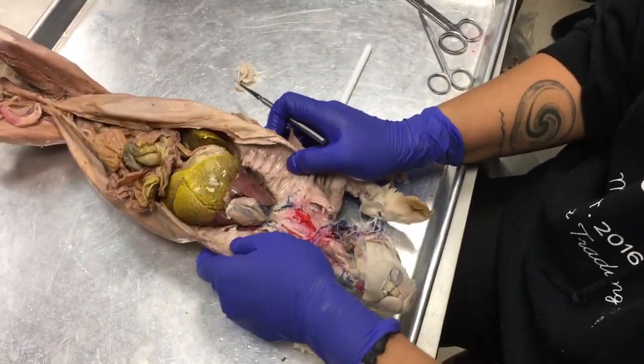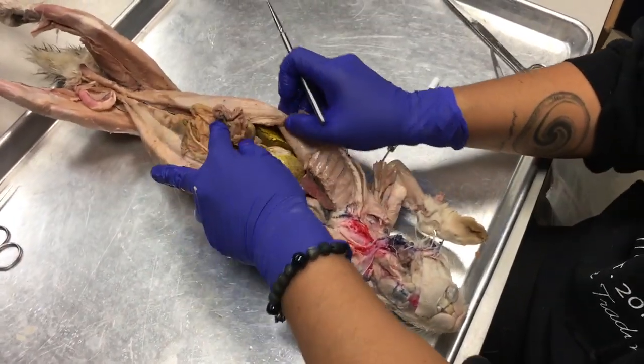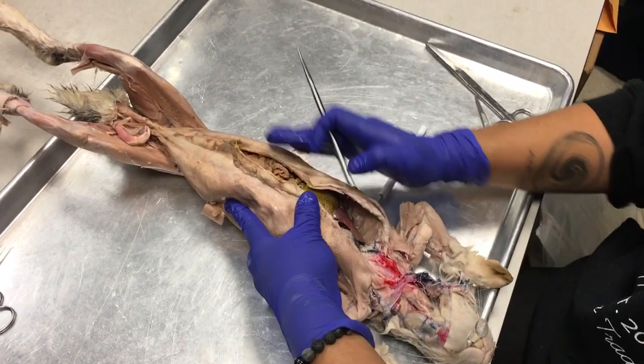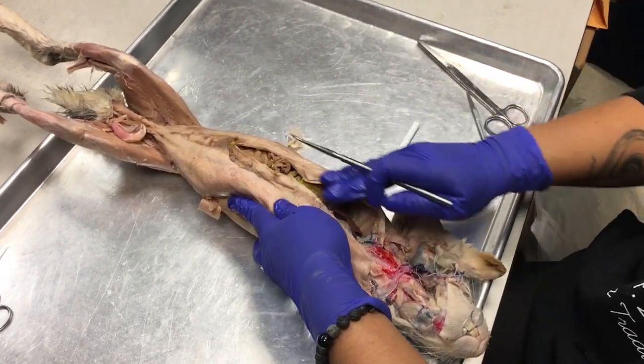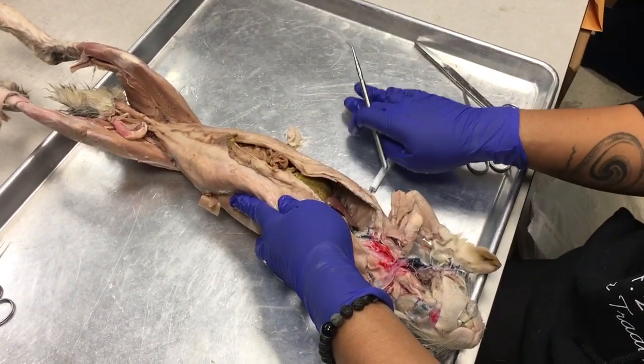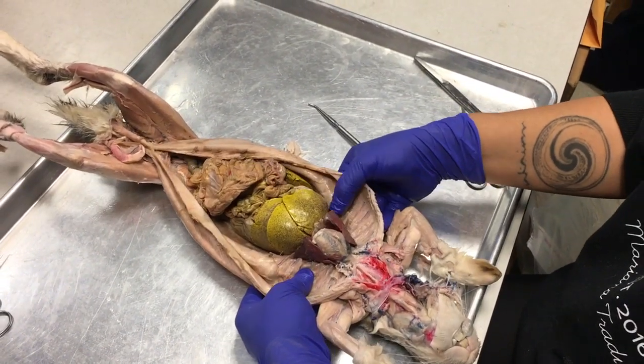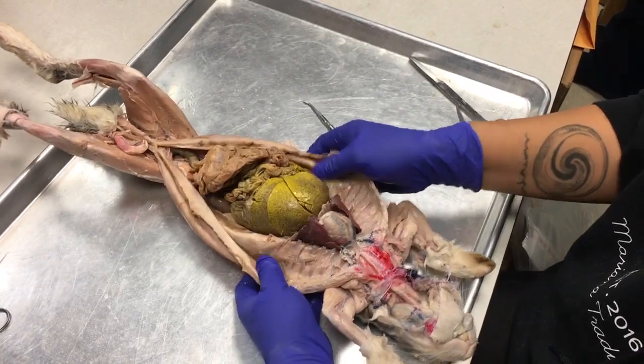Okay, so now what you want to do is cut into your bunny. And so you can follow up through that linea alba. Once you get to the thoracic area, you're going to have to break some ribs, okay? So bend the ribs back.